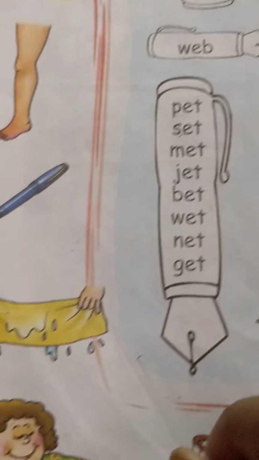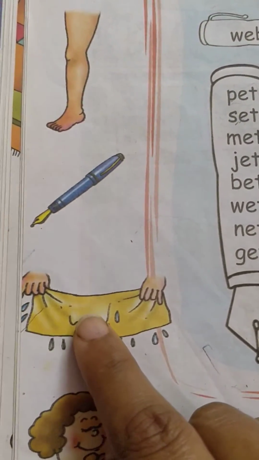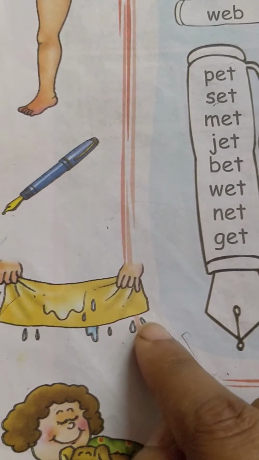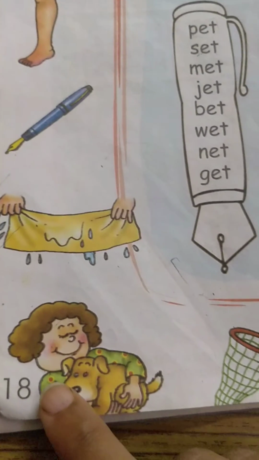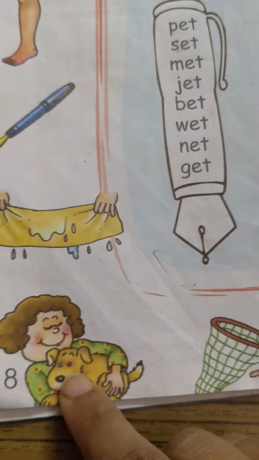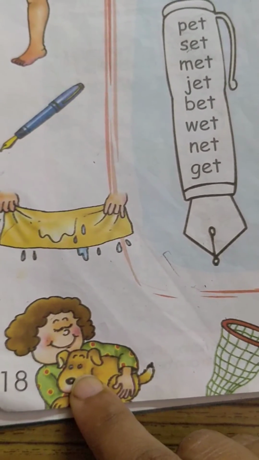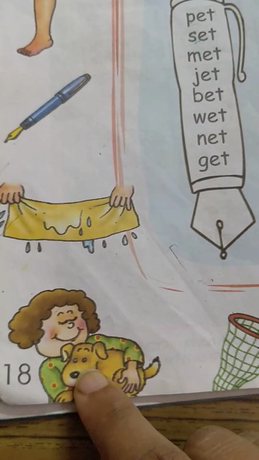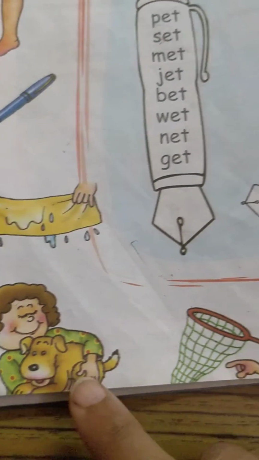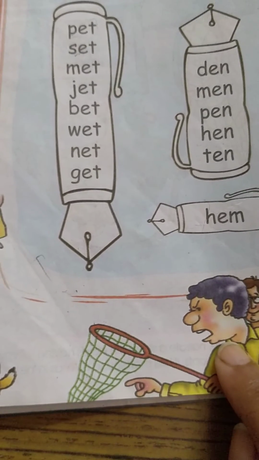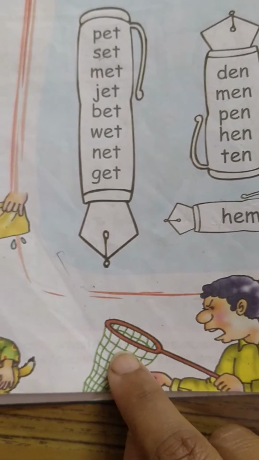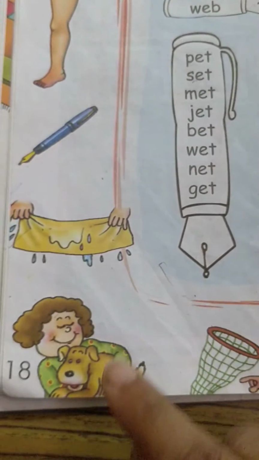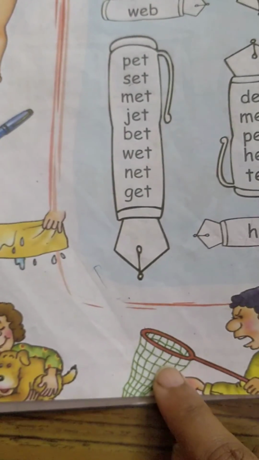Okay, children, now look here. This is a napkin and napkin is wet. V, a, t, wet. This girl has a dog and dog is a pet animal. P, a, t, pet. This man has a net. N, a, t, net. Wet, pet, net.